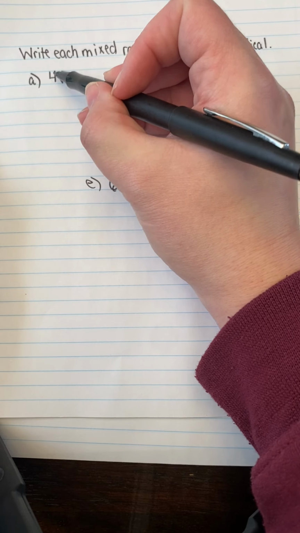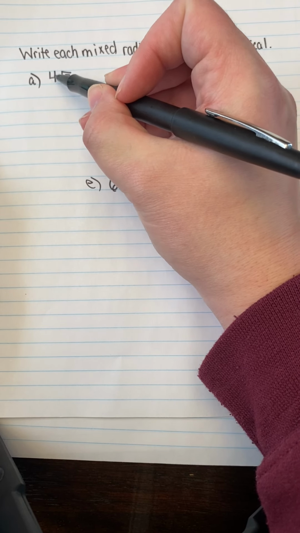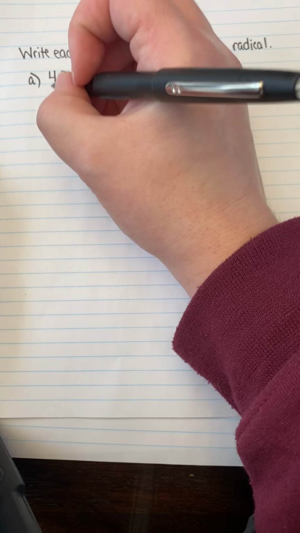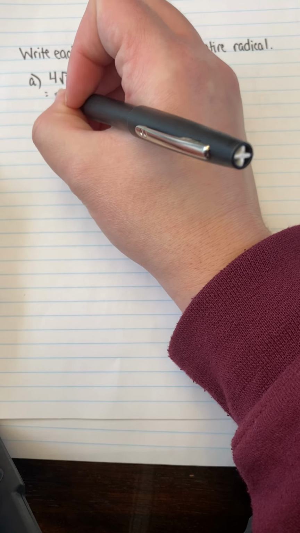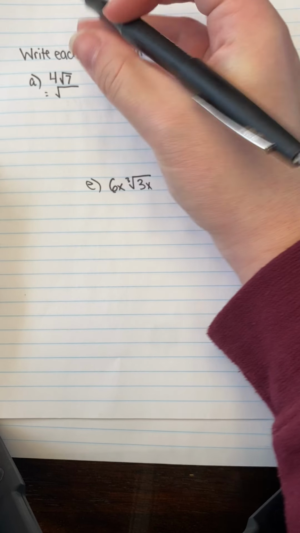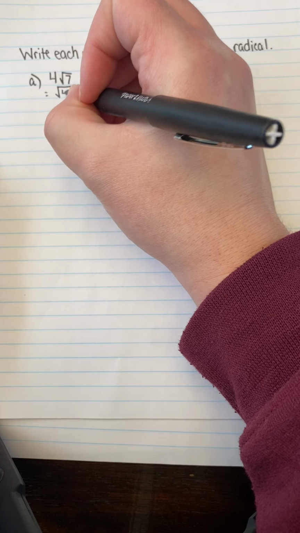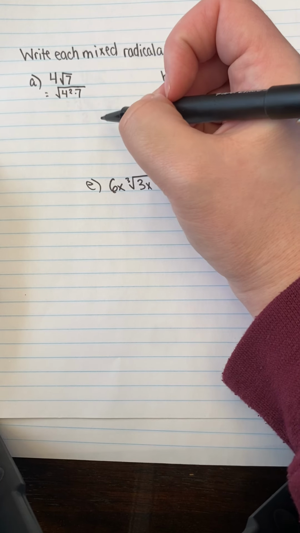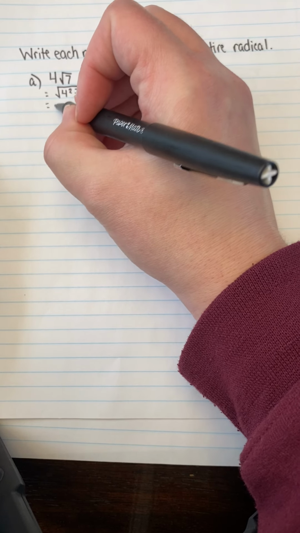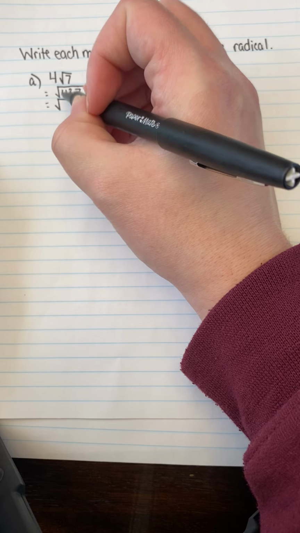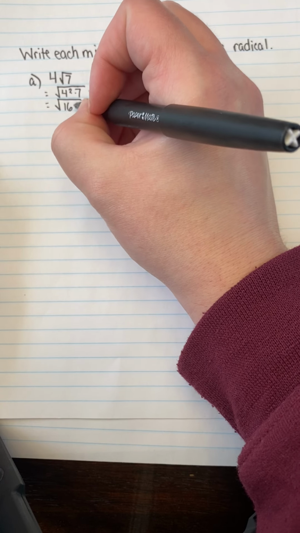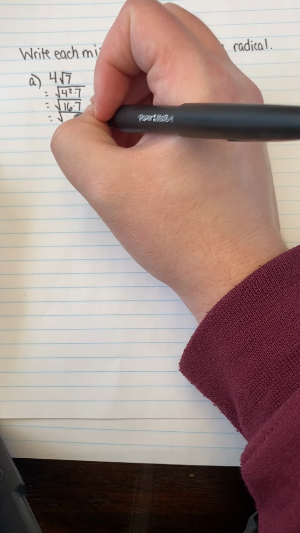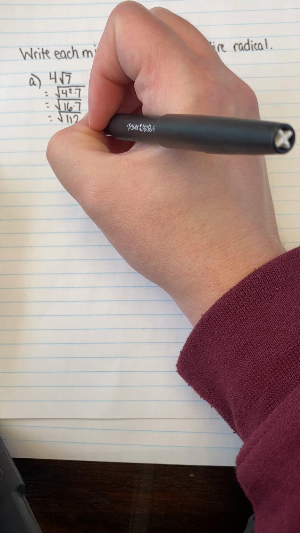We need to do something to this coefficient, this 4, to get it underneath the radical. What we do is square it, because that's a square root. So we put 4 squared times 7 underneath the root symbol. Then we just keep going. 4 squared is 16, and then 16 times 7 is 112.